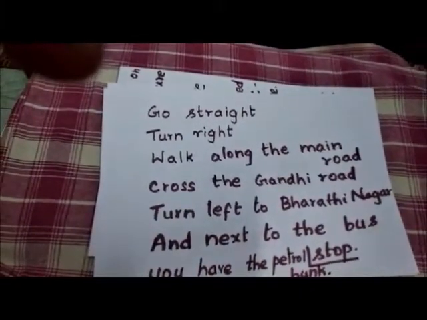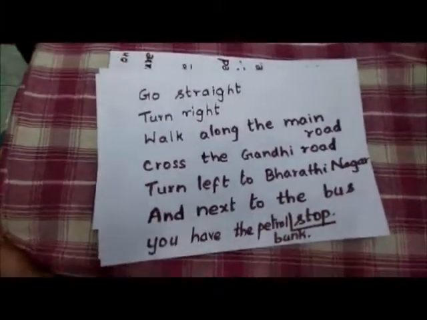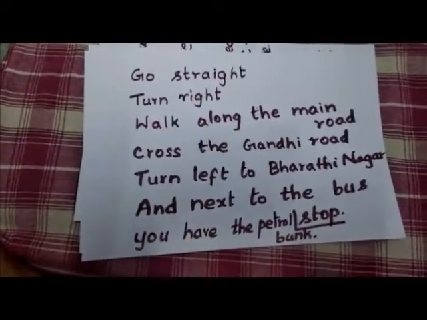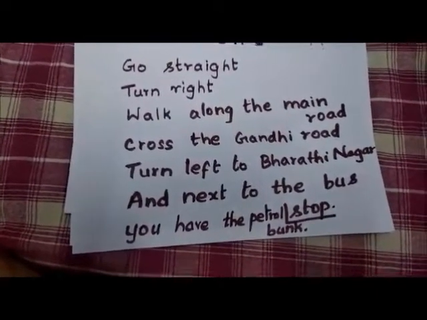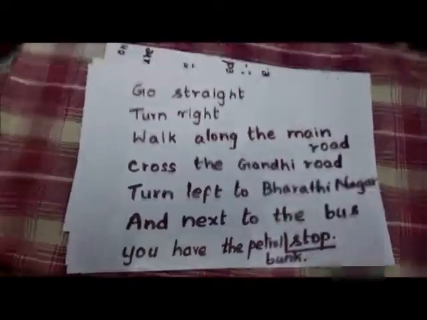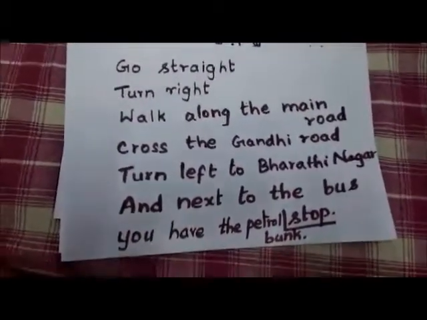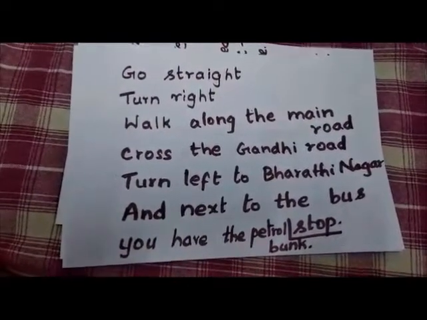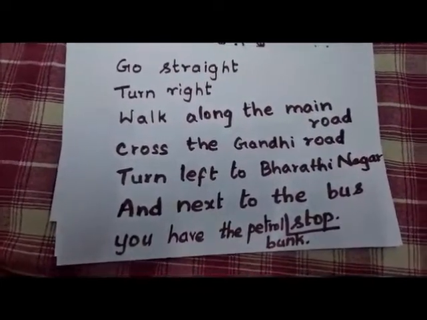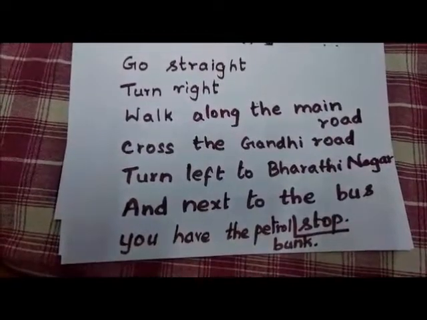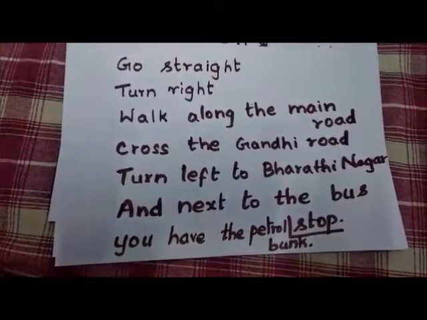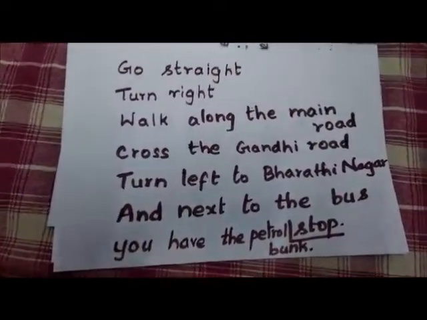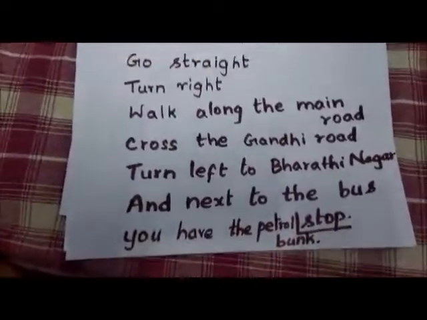Now go straight, turn right, walk along the main road, cross the Gandhi Road, turn left to Bharati Nagar, and next to the bus stop, you have the petrol bunk. I hope all the destinations are covered. First he is walking along the main road, and then he is crossing the Gandhi Road. Next, he is going to the Bharati Nagar Road, and then next to the bus stop, and then he reaches the petrol bunk. Now all the destinations are covered.